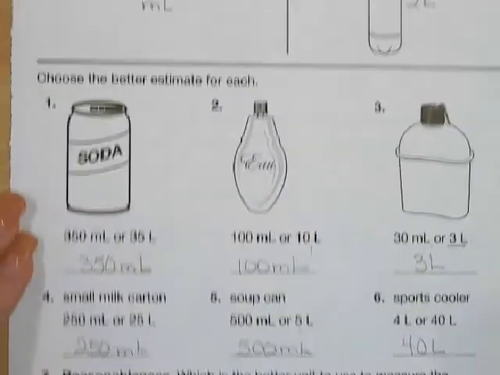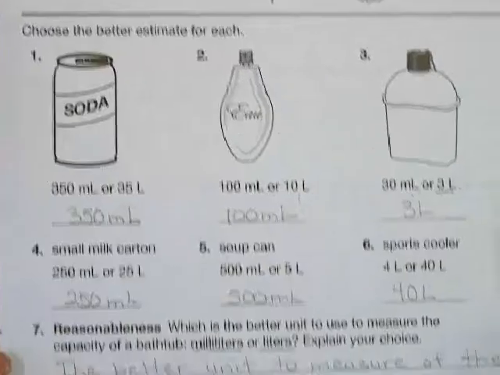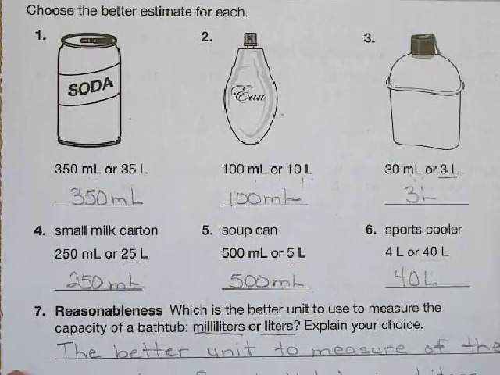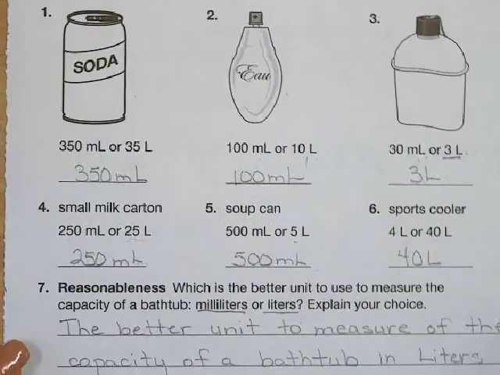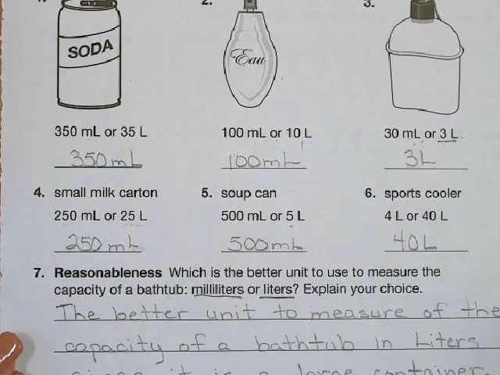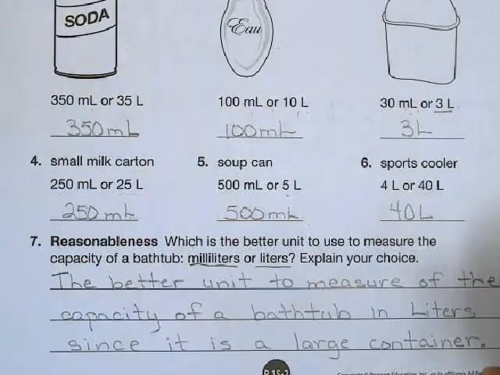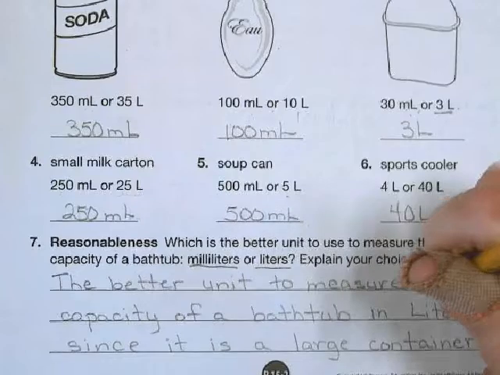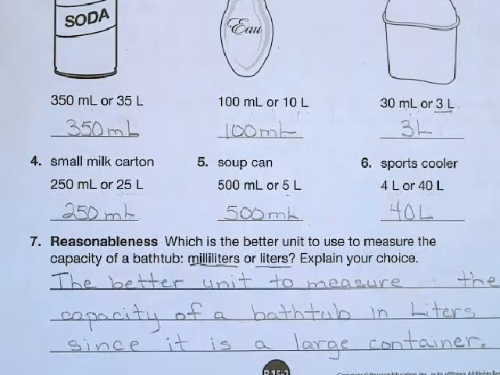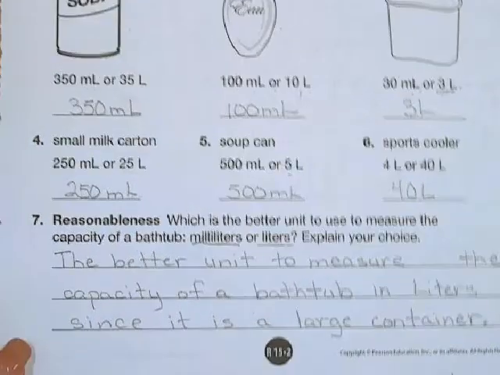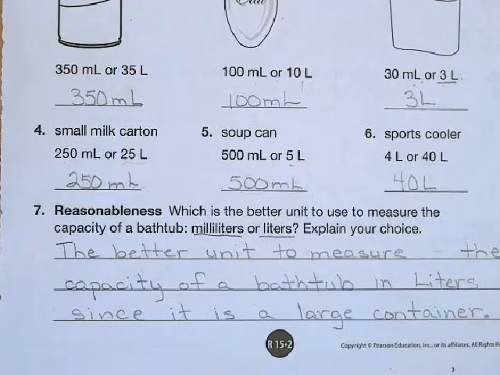So if we were going to determine which is the better estimate to measure a bathtub, we could say the better unit to measure the capacity of a bathtub is liters. Why? Since it is a large container, we would want to make sure we would use liters.